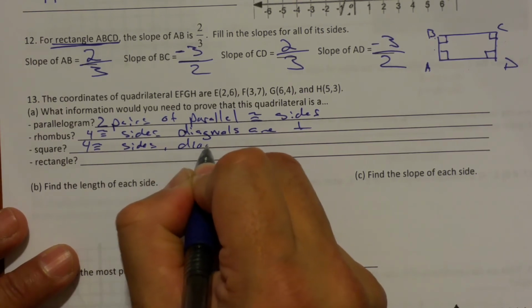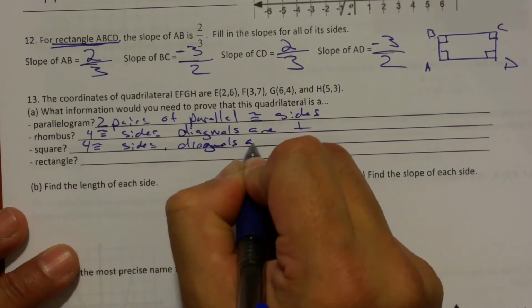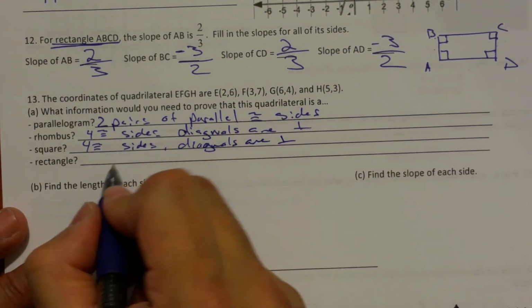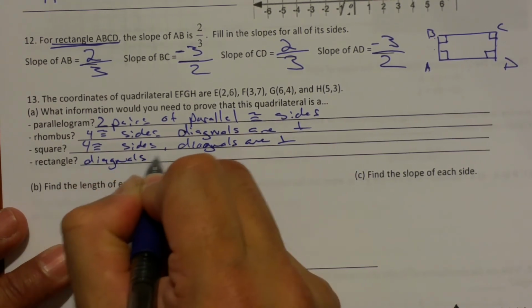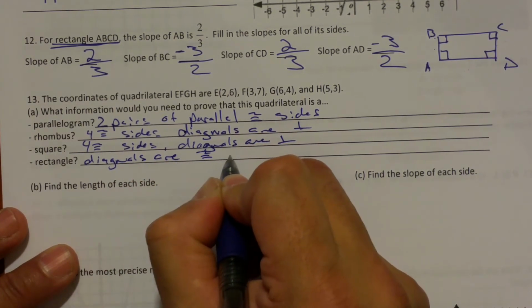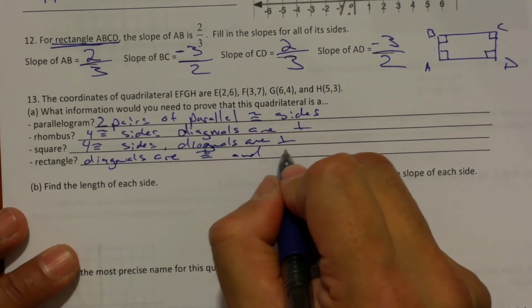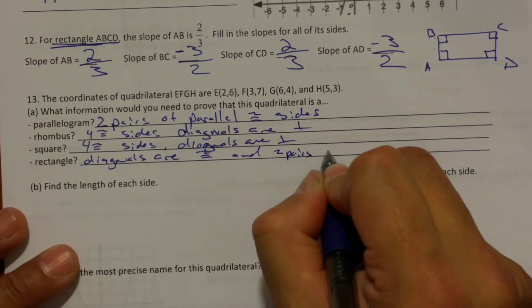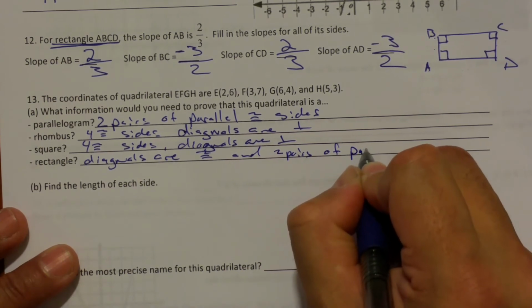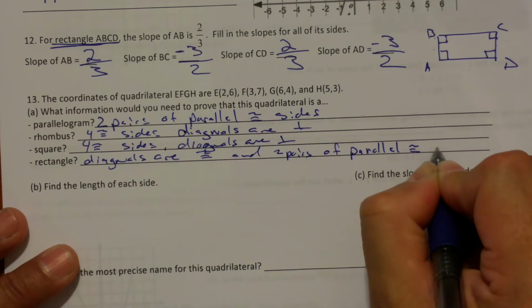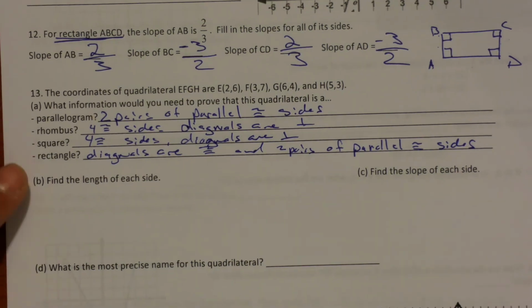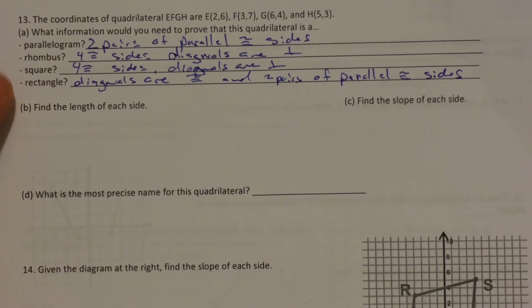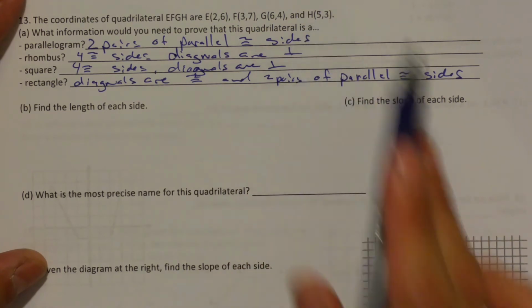Diagonals are perpendicular, and for the rectangle, diagonals are congruent, and 2 pairs of parallel congruent sides. There we go. So now I have all the information I need for that. So I'm going to go through and have to find a whole bunch of information to go along with this. So these are what I'm using for this right here.